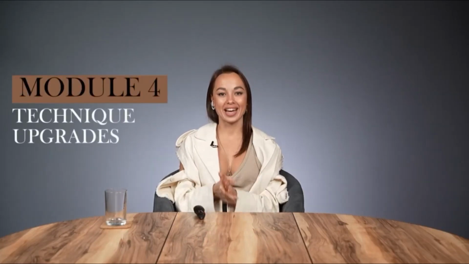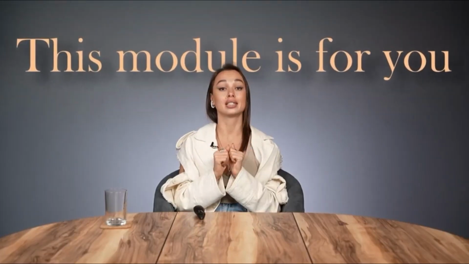Model 4, technique upgrades. I love this model. This is how I create. If you ever hit this problem that all the moves look so boring and repetitive, and you don't understand how to create interesting transitions, you always search for interesting transitions and things on Instagram, always scroll video screens, save lots of videos, and you have no idea how to create them by yourself, this model is for you.